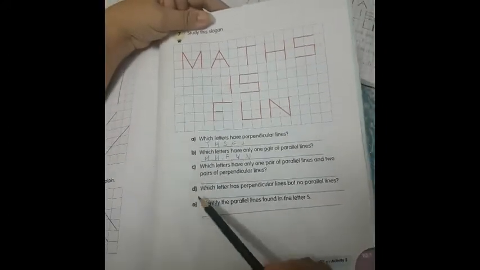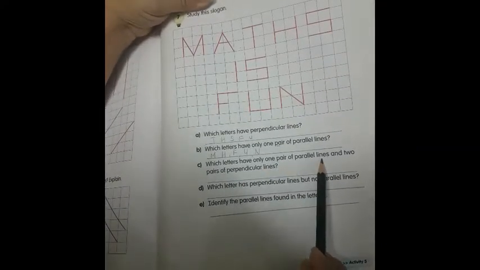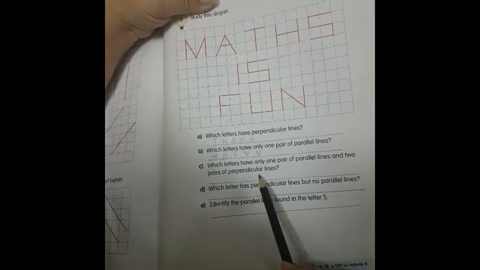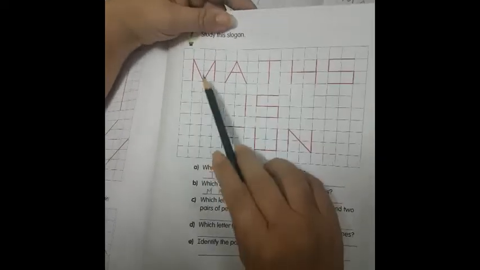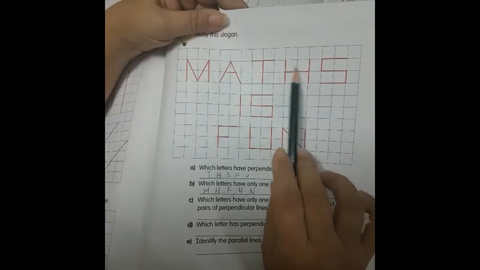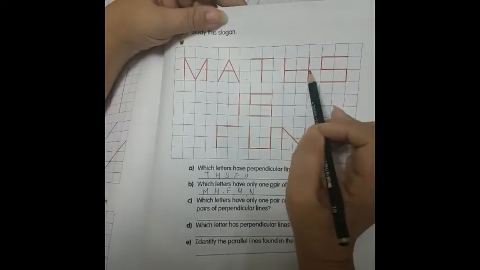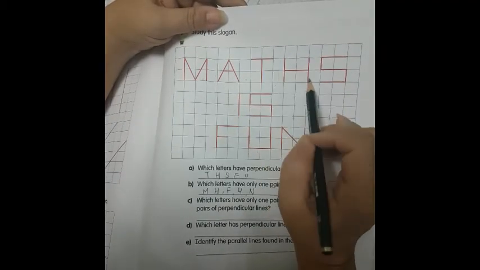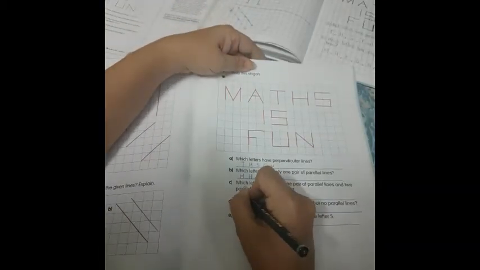Okay, next question. Which letters have only one pair of parallel lines and two pairs of perpendicular lines? That means one parallel and two perpendicular. So let's look at it. One parallel. Okay, H has one parallel line and two perpendicular. So this line is perpendicular to this line. This line is perpendicular to this line. So H has two pairs of perpendicular lines.